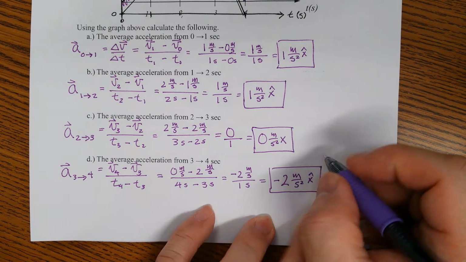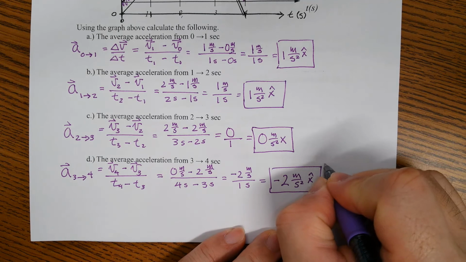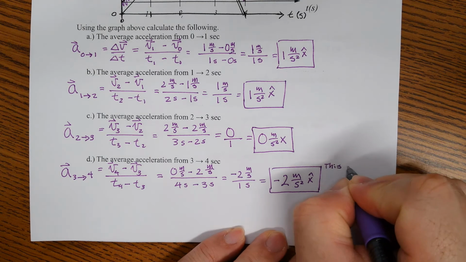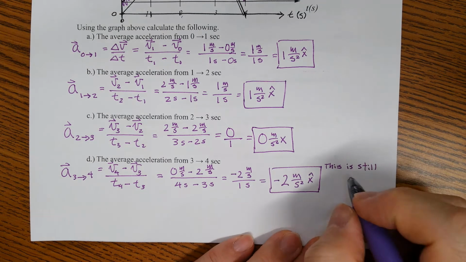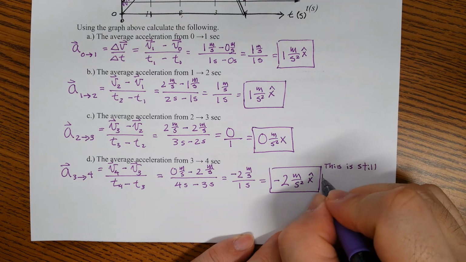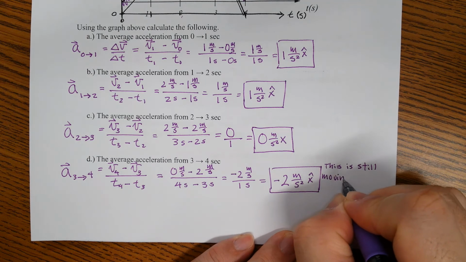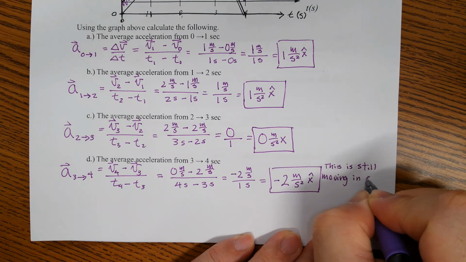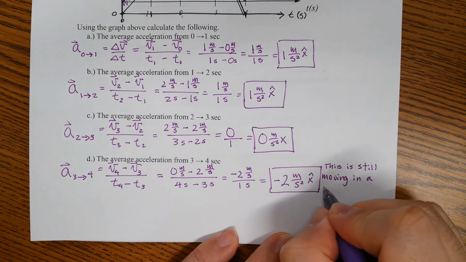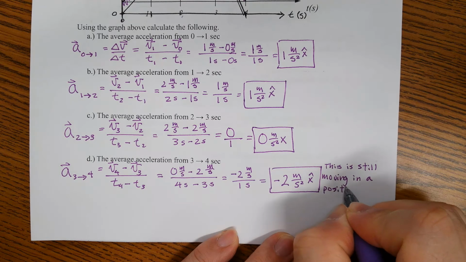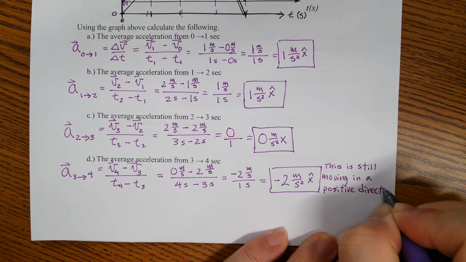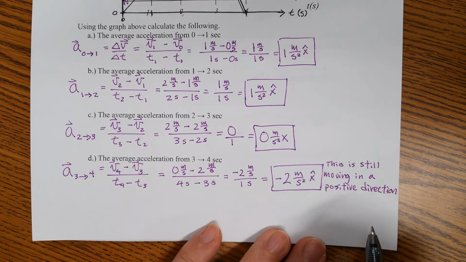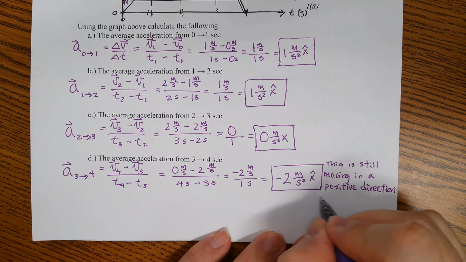All right? So this is still moving in a positive direction, right? Slowing down, okay?